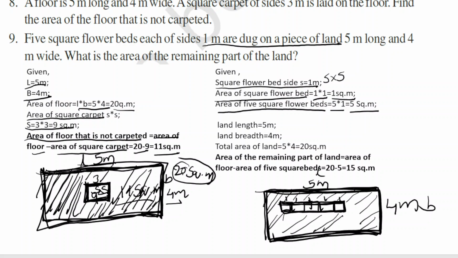This area is 5 square meters and the land length is equal to 5 meters and land breadth is equal to 4 meters, and total area of the land is equal to 5 into 4, length into breadth, that is equal to 20 square meters. And we need to find out the remaining area of the land.